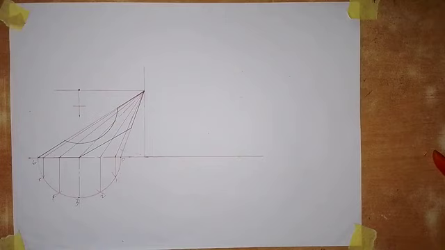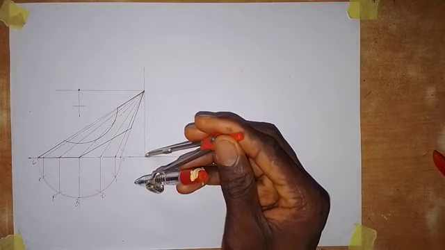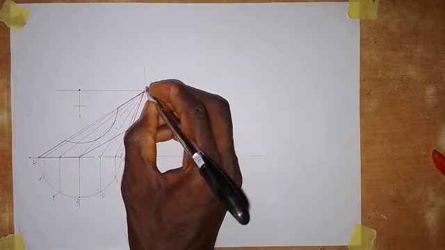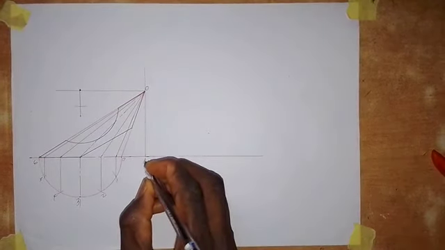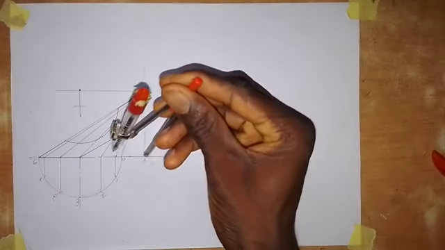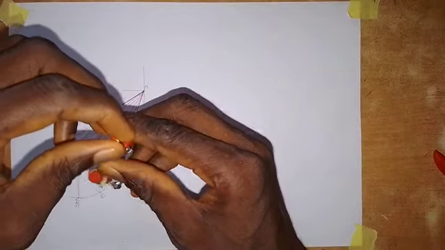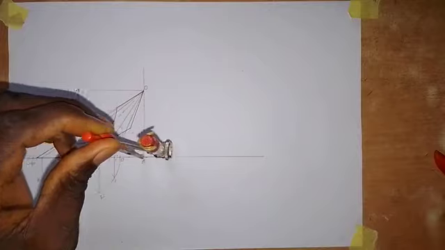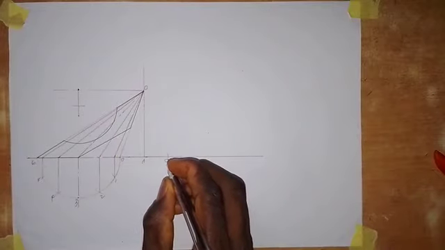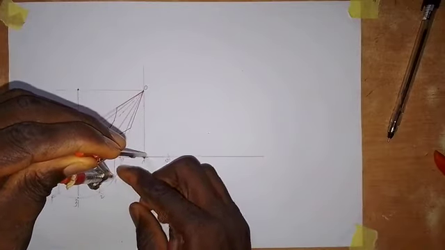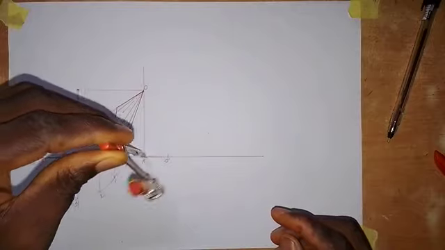So what I will do is put the point of my compass at this point here. Let's call this point O, and let's call this one point A. So what I'm going to do now is put the point of my compass at A and extend to O. Then I will turn it to this side and make an arc here. So this is O prime. Then from A again, I will extend it to 1 here, and then I will make an arc here.